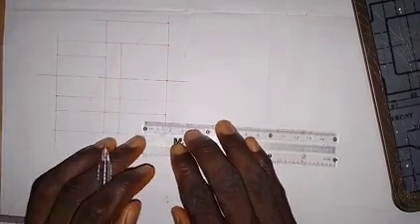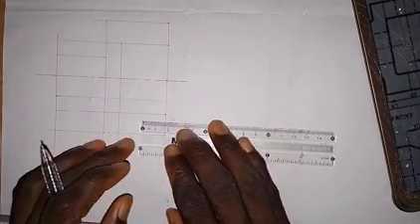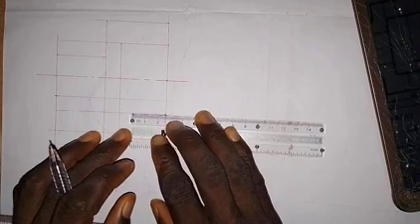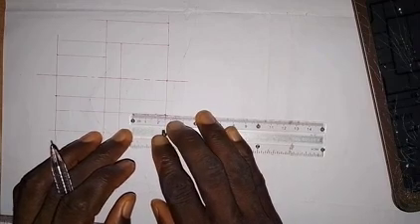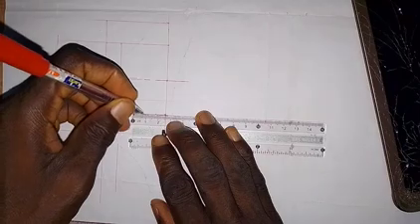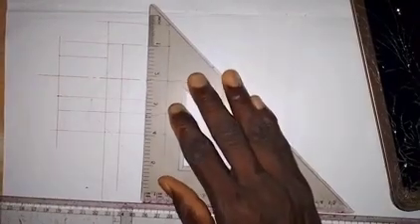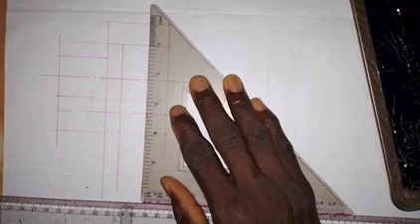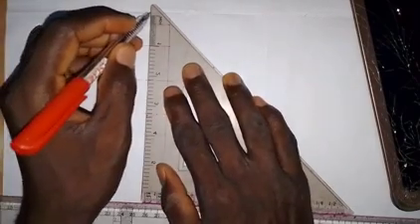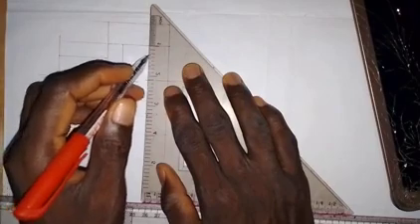Then the diameter of the hole is 18. So I take 18 millimeters from here. So half of 18 is 9. To get the center line of that, I'm going to draw a vertical center line through this point first. So it goes like this, a vertical center line.